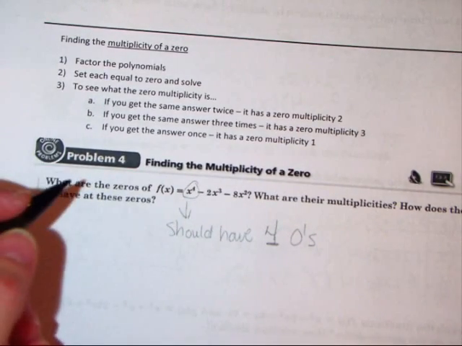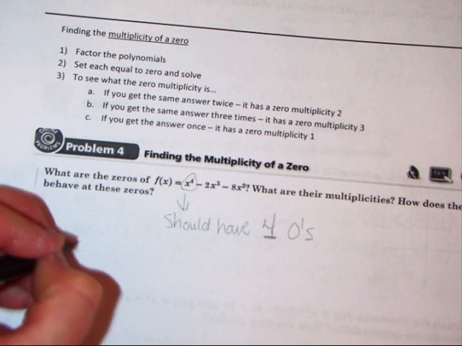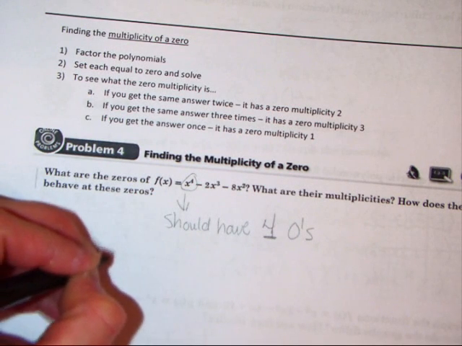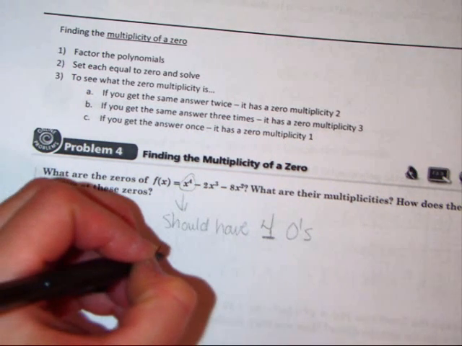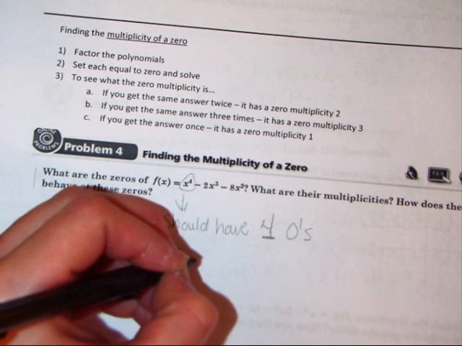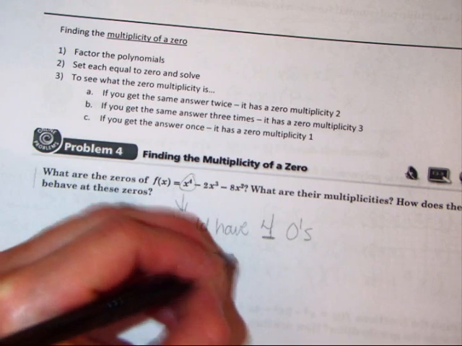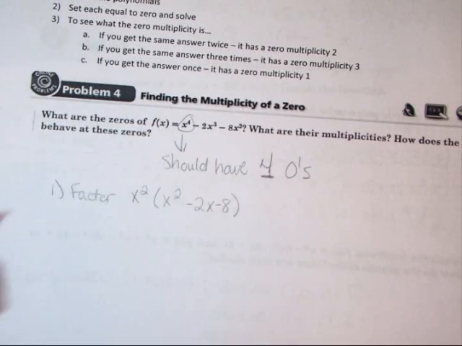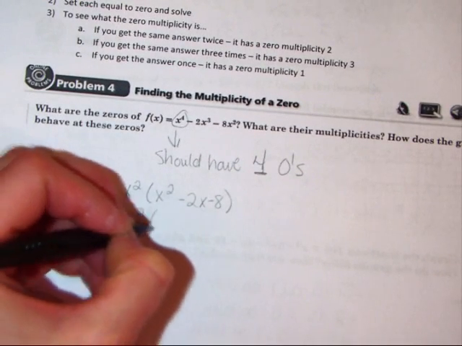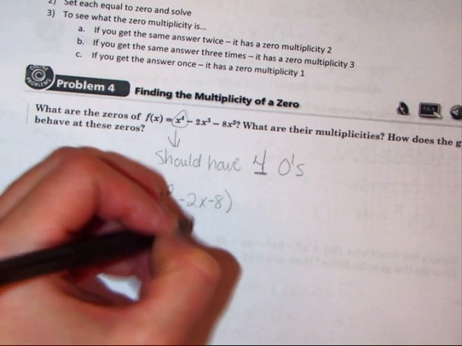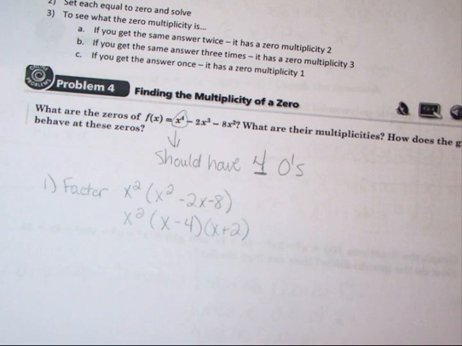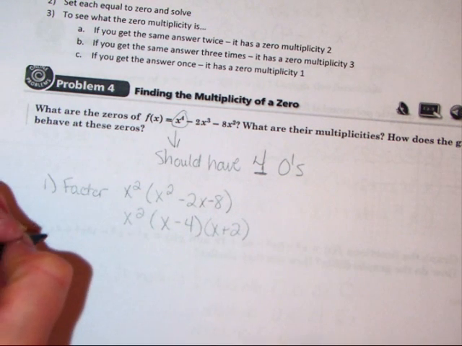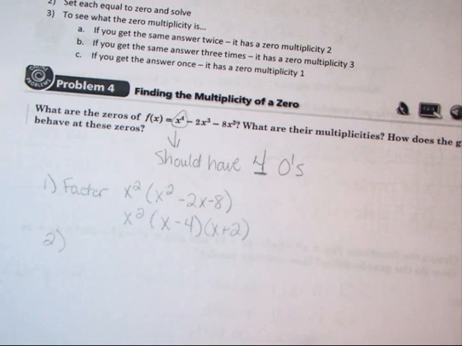So we're going to check it out to the best of our ability. Let's factor this. Step 1, take out a GCF of x squared. So you're left with x squared minus 2x minus 8. Next, factor it more. So you get x minus 4, x plus 2. Alright, step 1 is factor.